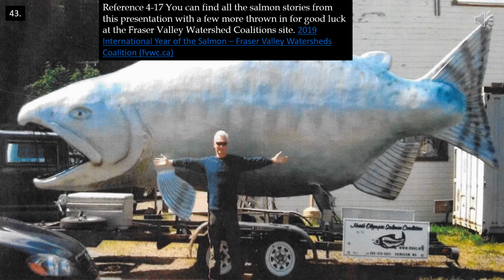not just for spawning, but for the rearing phase, which can be multiple years in length. So there's many tools that can be applied for these species. Steelhead and cutthroat tend to be more dependent on the main channel habitats or side channel habitats. Steelhead tend to specialize in the slightly larger streams, and cutthroats tend to specialize in the smaller streams. That's how they segregate themselves in watersheds.